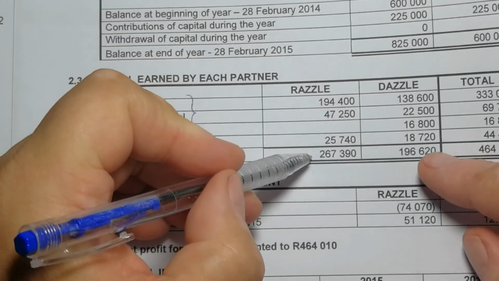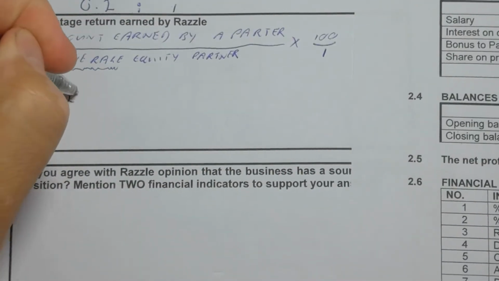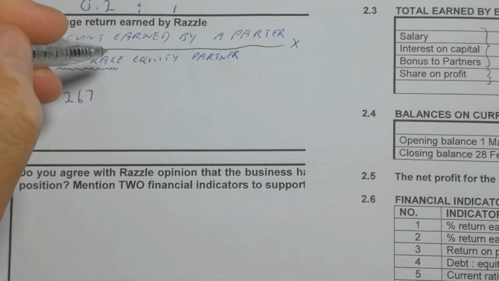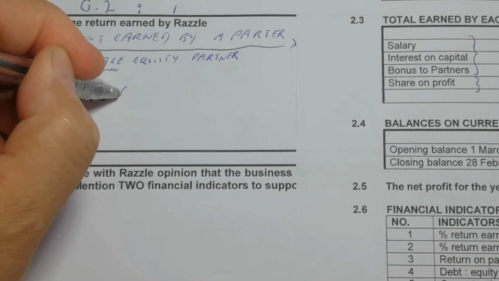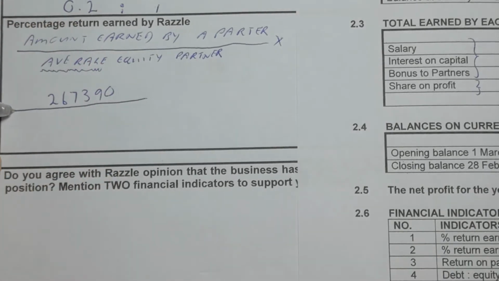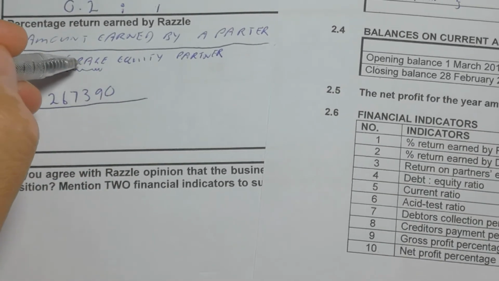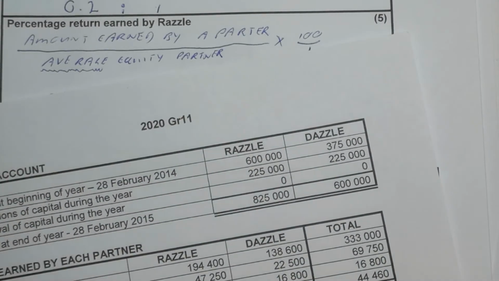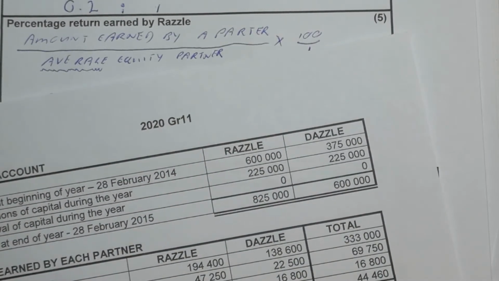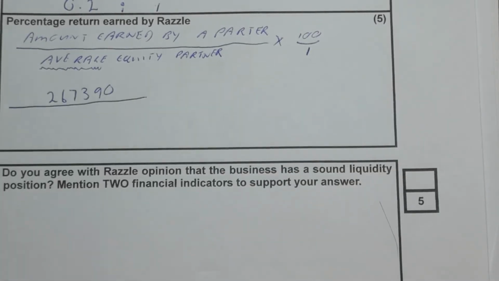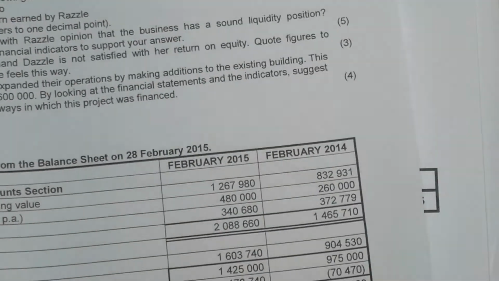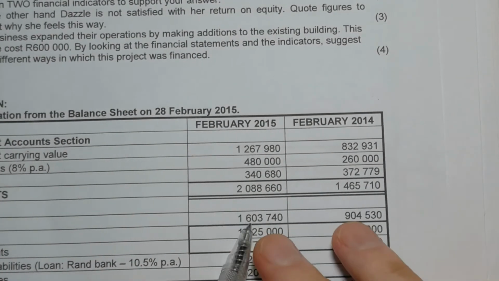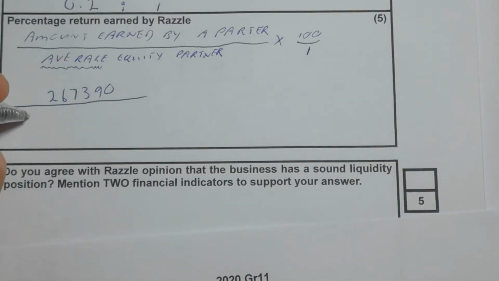So in total, she received 267,390. Divide that by the average equity of that particular partner. The average equity of that particular partner is the following. This is the owner's equity. So it's 1,603,740.